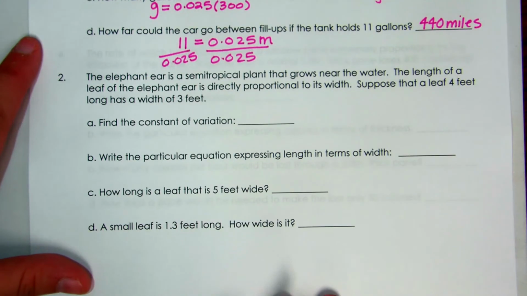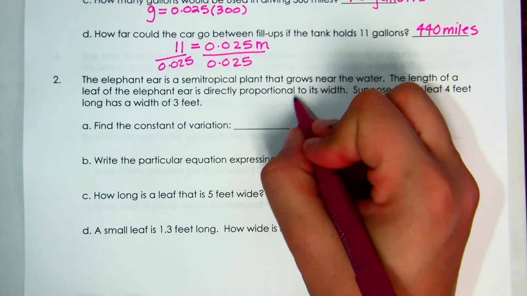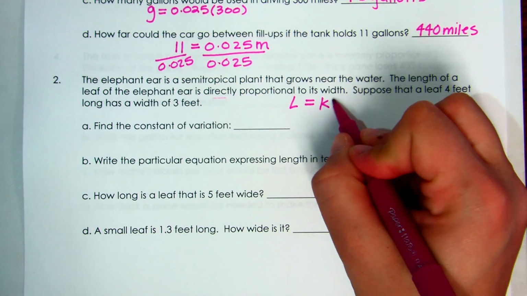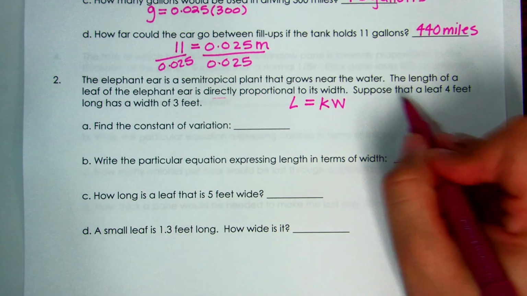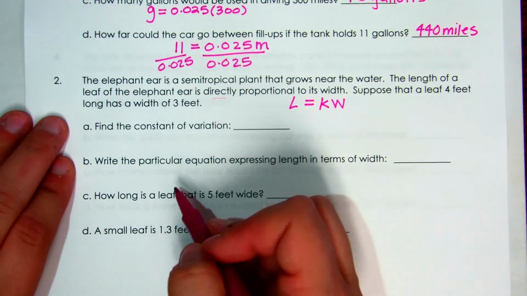Number 2, an elephant ear is a semi-tropical plant that grows near the water. The length of the leaf of the elephant ear is directly proportional to its width. So the length equals, because it's directly proportional, K times the width, W. Suppose that a leaf 4 feet long has a width of 3 feet.